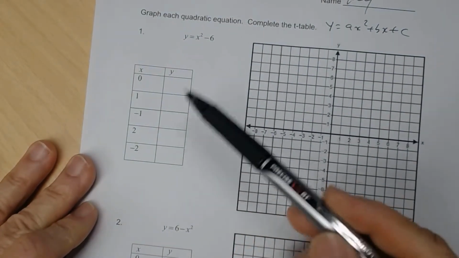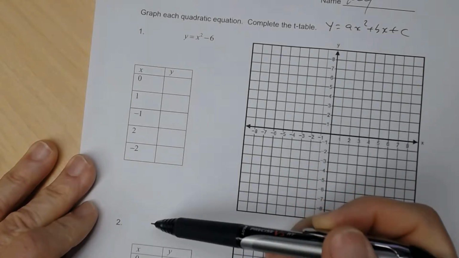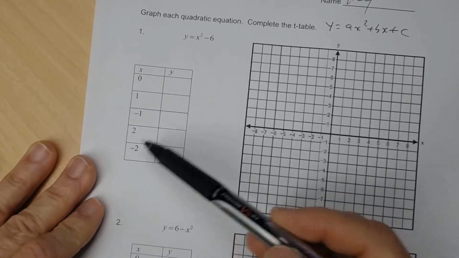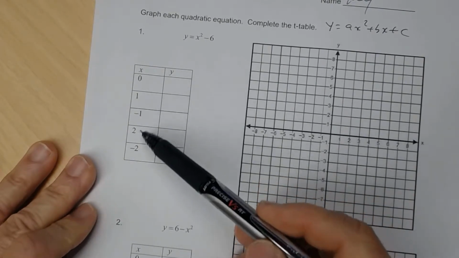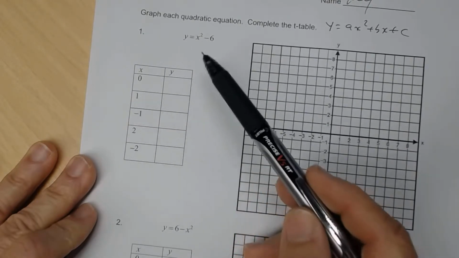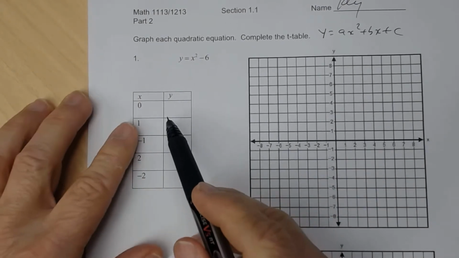All you're doing here, the purpose of this, is just for you to see what the shape of a quadratic equation looks like. So the points are already given. You're going to see the same thing in my math lab. The points are already given, and the coordinates for x are already given. You just have to find the y coordinate for that corresponding x coordinate.